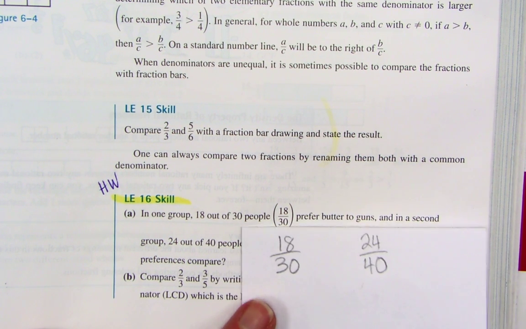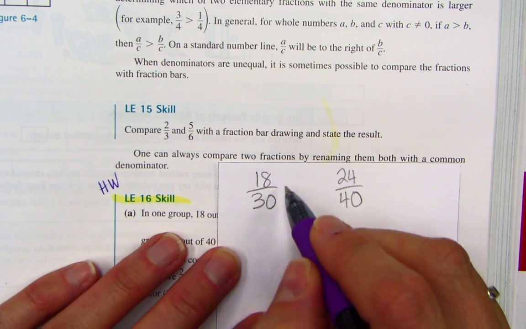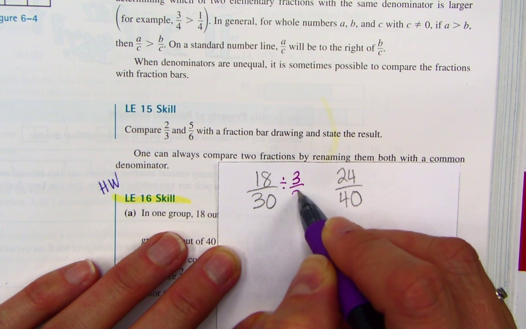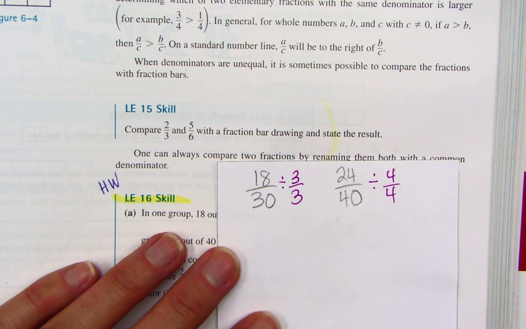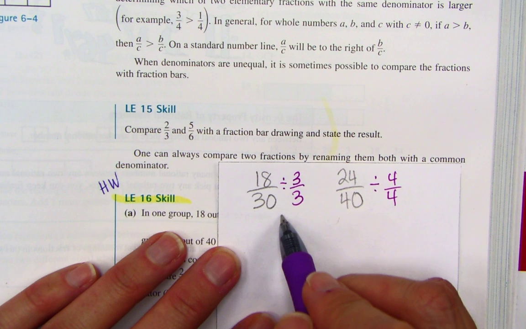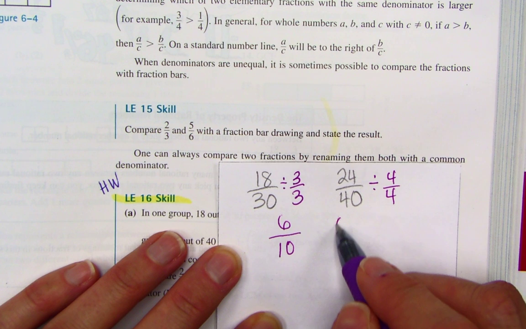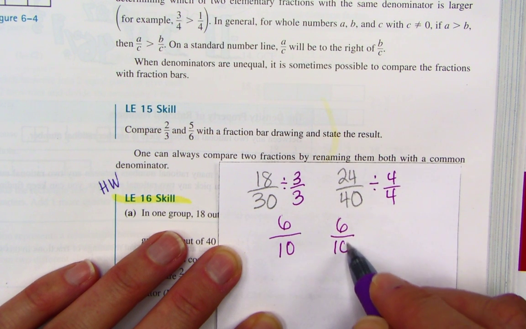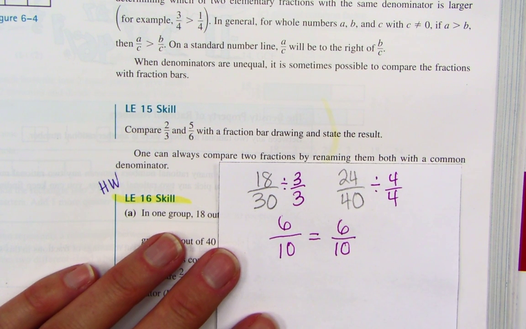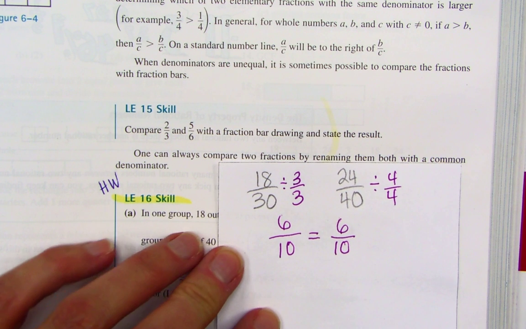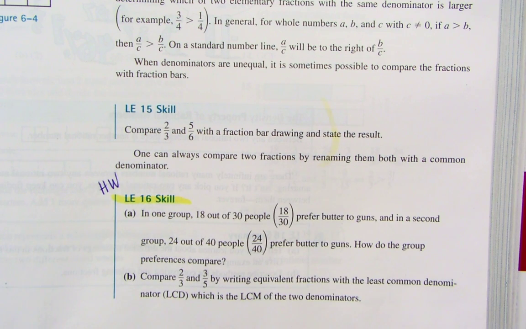So we're comparing 18/30ths to 24/40ths. Again, it's hard to tell which one of those is larger until we get the same denominator. So I'm noticing that this fraction, I could reduce that denominator to 10, and this one too, by dividing the top and bottom by the same number. So that would be what? 6/10, and this would be 6/10. All right, and so those two fractions would be equal. So that's one way to look at it. Again, making them have common denominators makes them easier to compare.